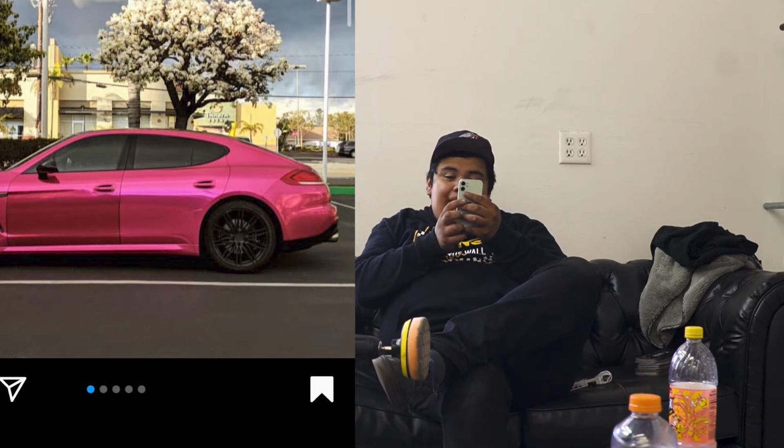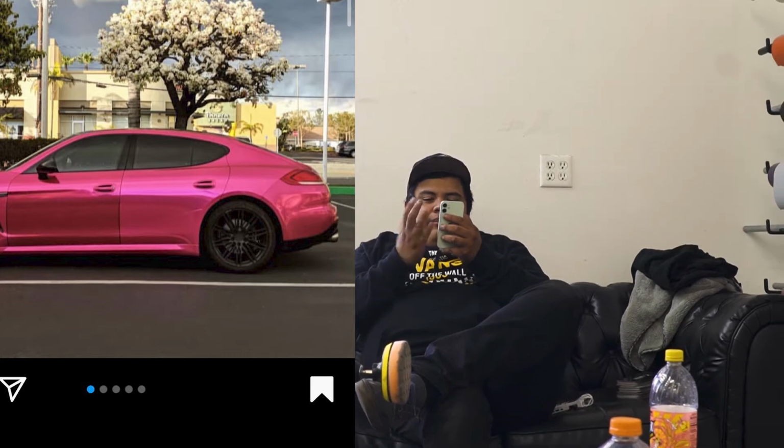Right now I'm looking at a Porsche that looks to be in a pink chrome. Here they flipped the front door. You can see that it's a little darker pink than the rest of the car, the rear and front bumper, I mean.